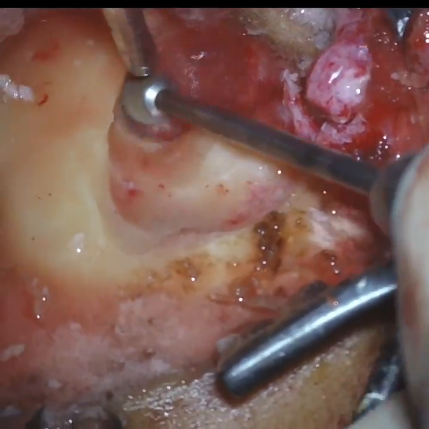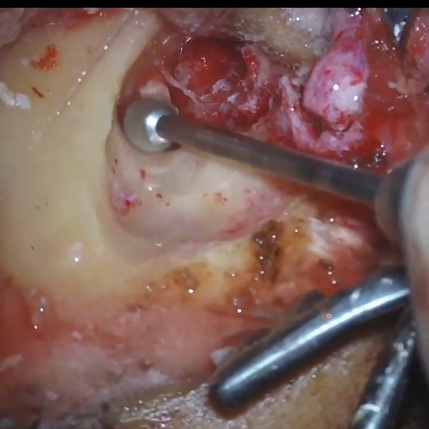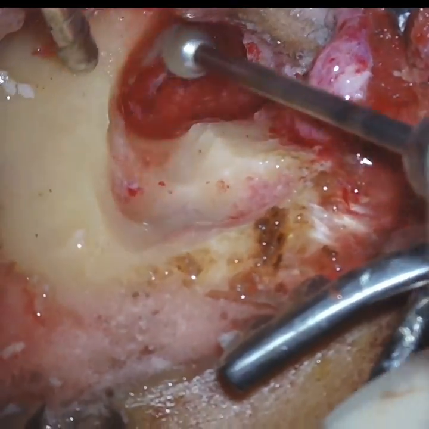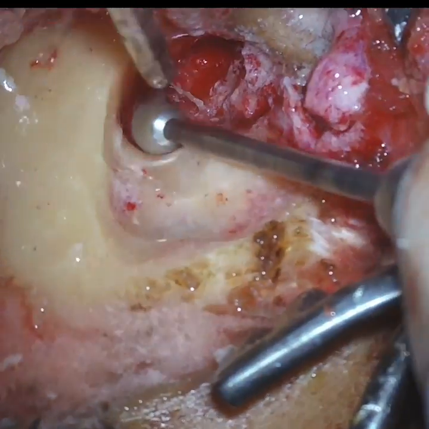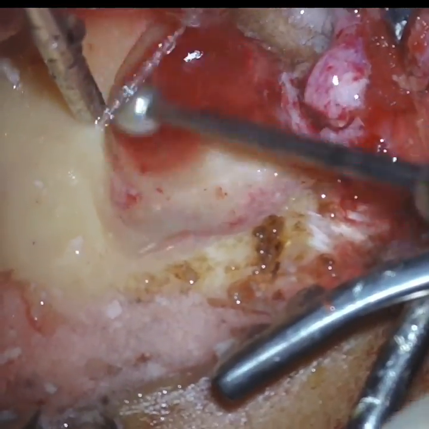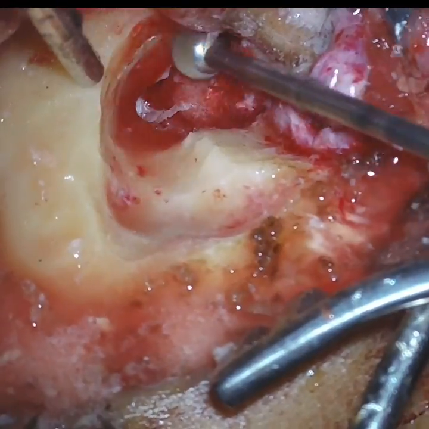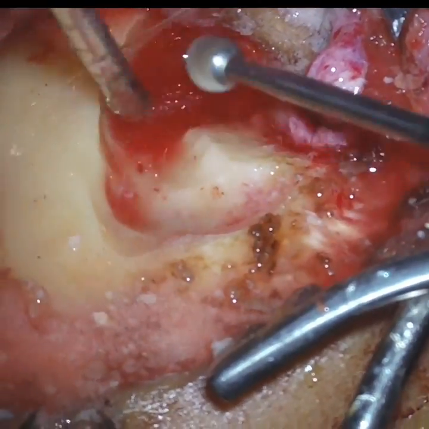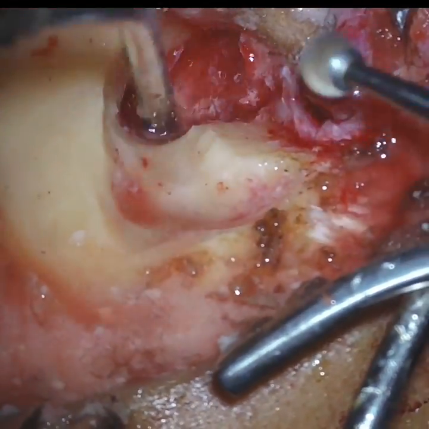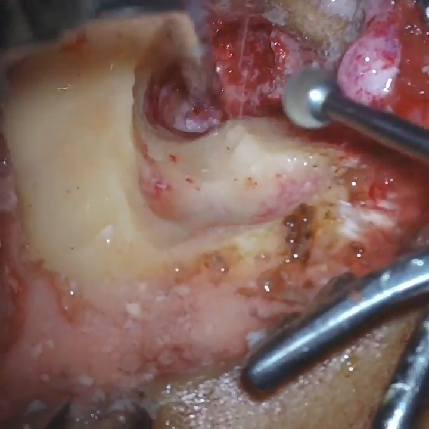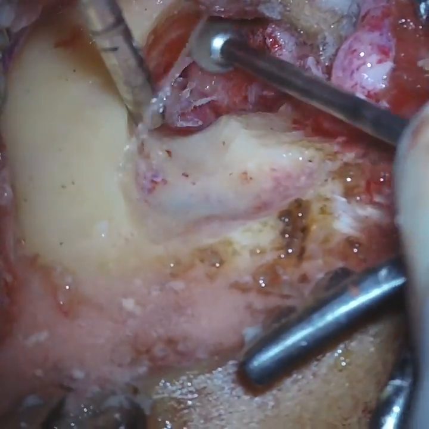According to the Dornhoffer classification, type 1 fistulas are where there is just blue lining of the fistula, and type 2 fistulas are where, along with the bony erosion, the endosteum is also exposed, and type 3 fistulas are where the endosteum is also damaged and the perilymphatic space is fully involved.